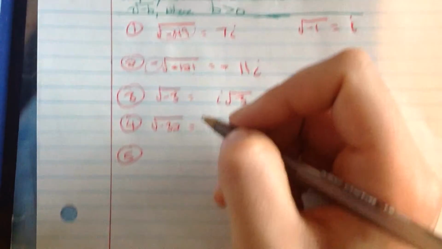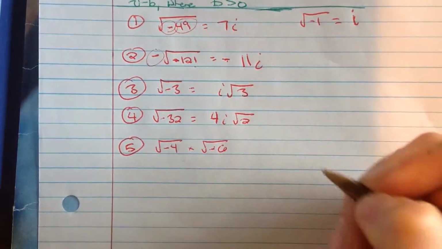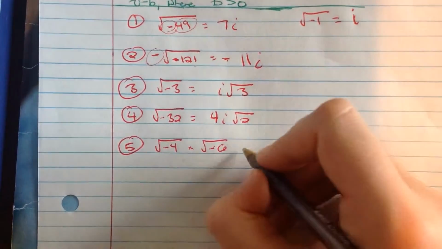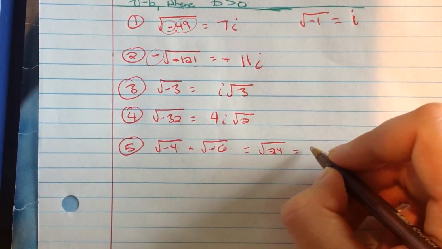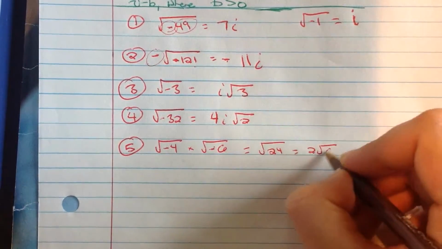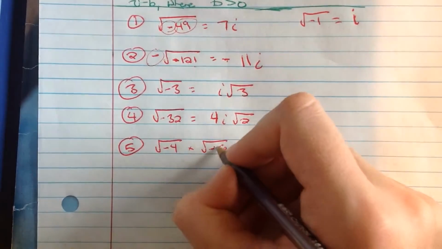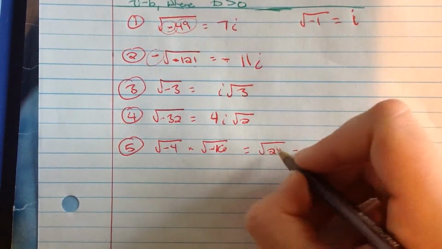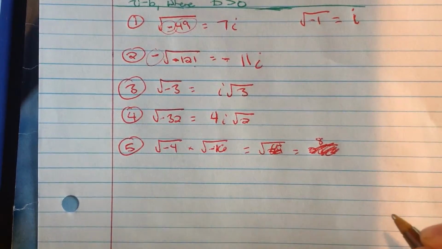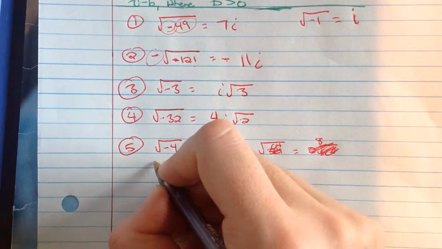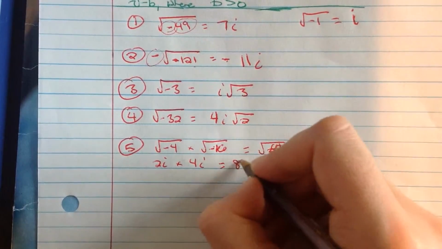So now say we want to multiply these two numbers together. There are two ways we can do this. We can say, well, this is the square root of 64, which is 8. Or we can say this is the same thing as 2i, and this is the same thing as 4i, and so we get 8i squared.